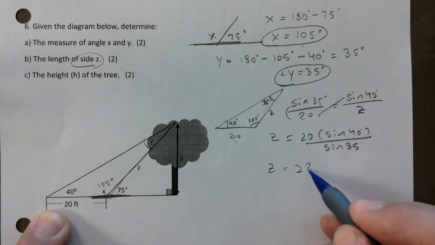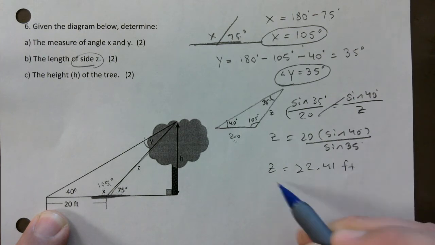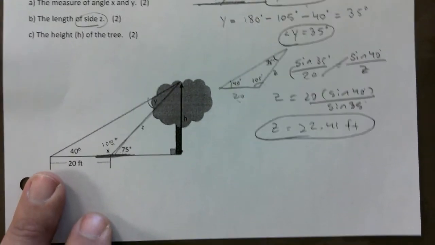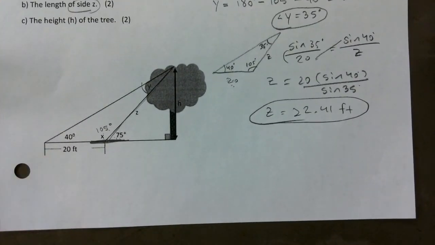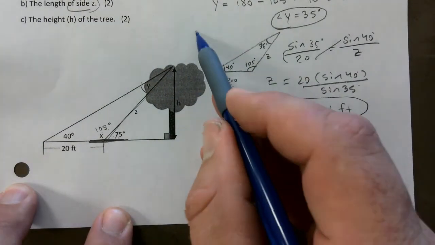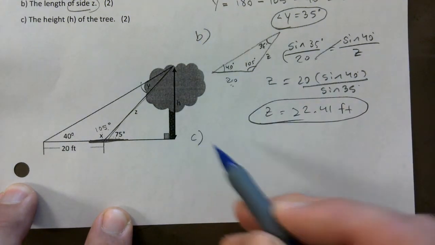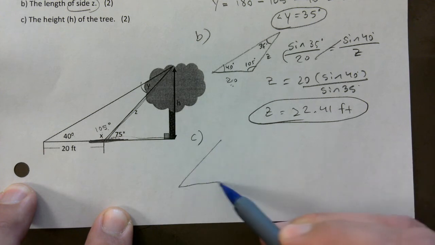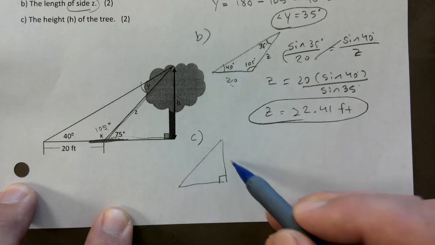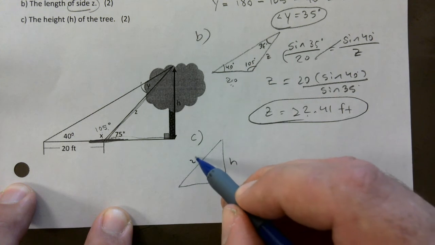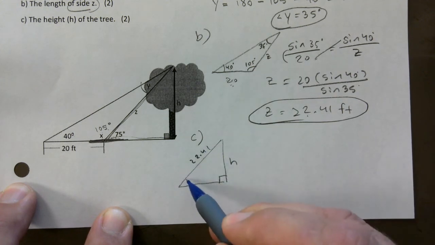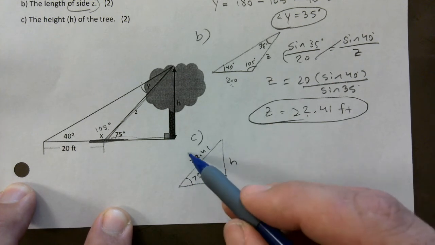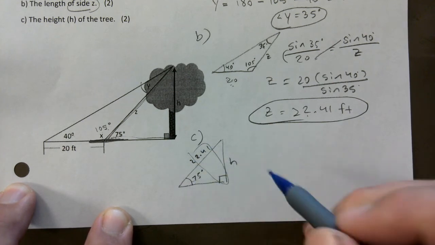Z is 22.41 feet. There we go. And now they want height. So this is B here. I will do C here. I will take this triangle and quickly redraw it. So that's H. This is 22.41. This is 75, right? And so I have my pair there. I can find H no problem.